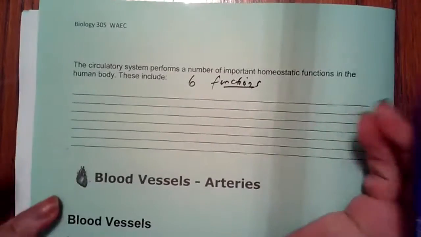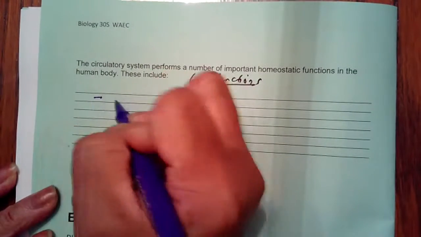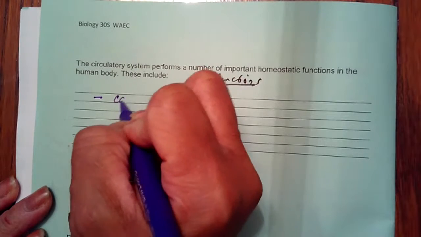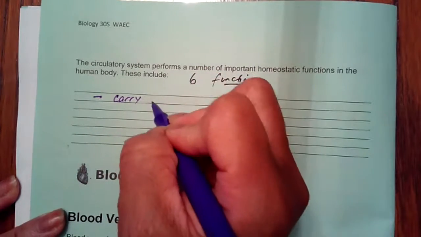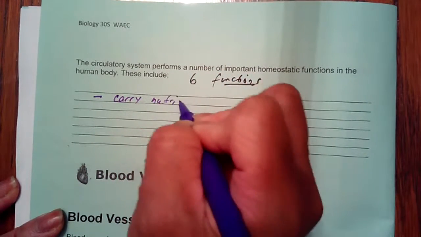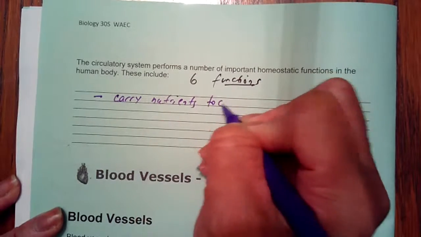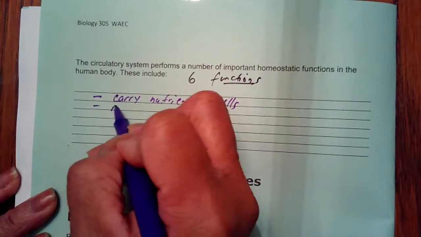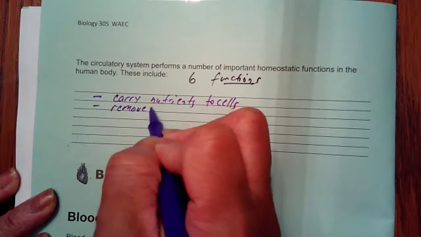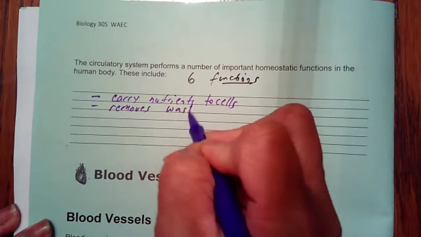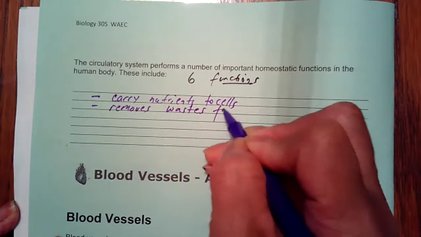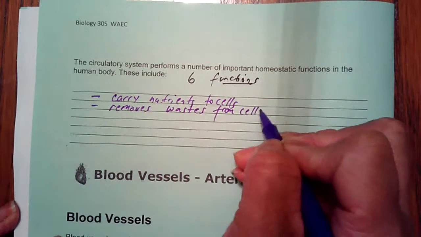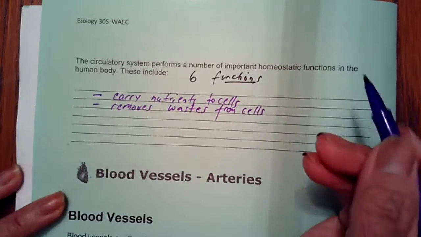Of course, we already know that the circulatory system carries nutrients to the cells, and of course, it removes the waste products from the cells, which are toxic.